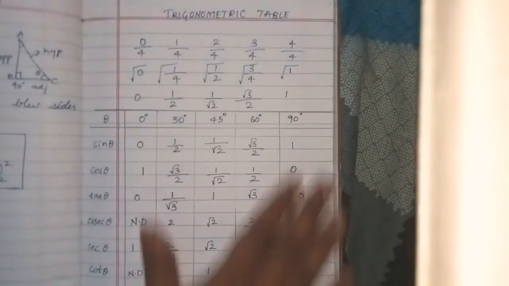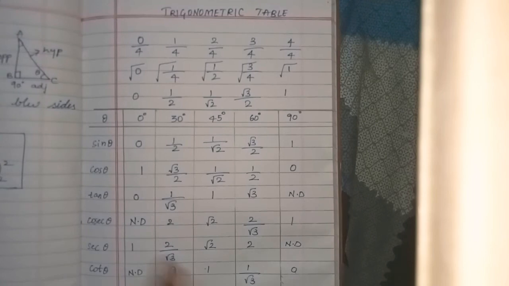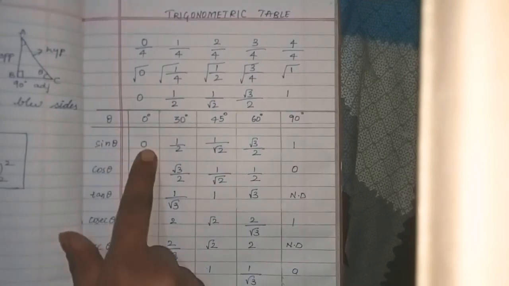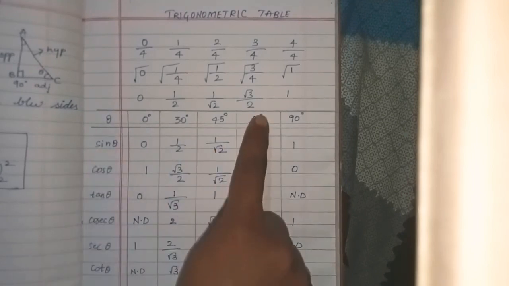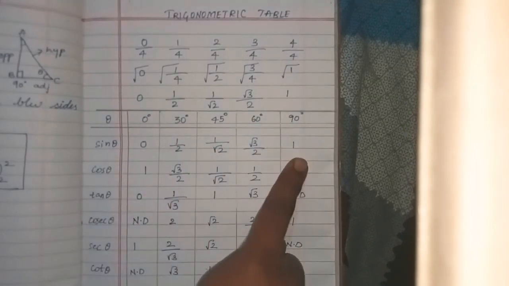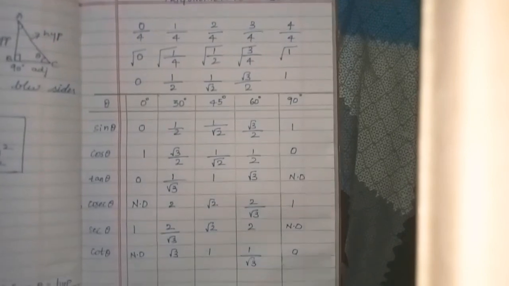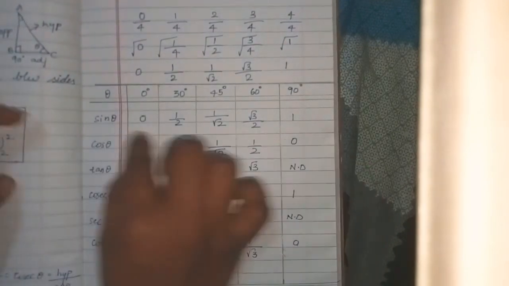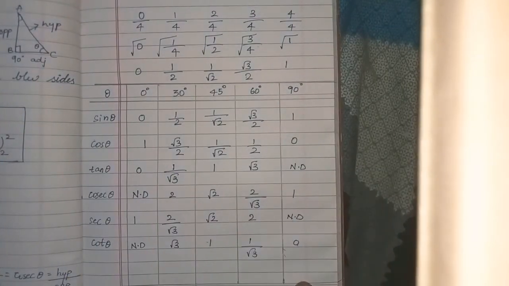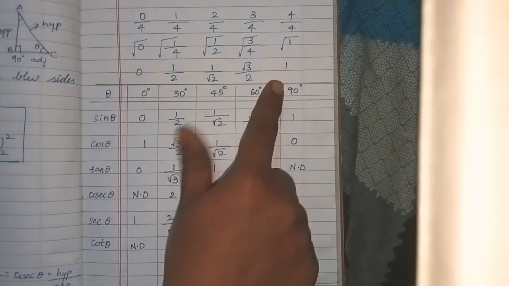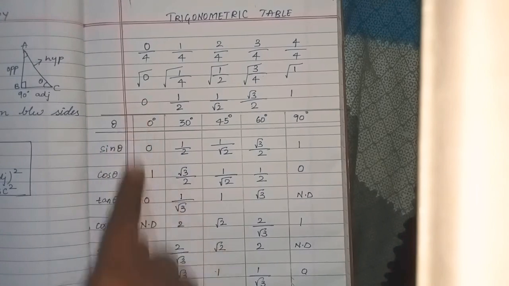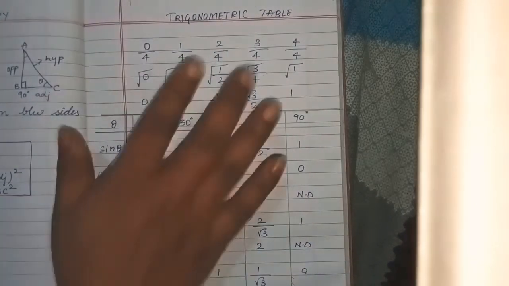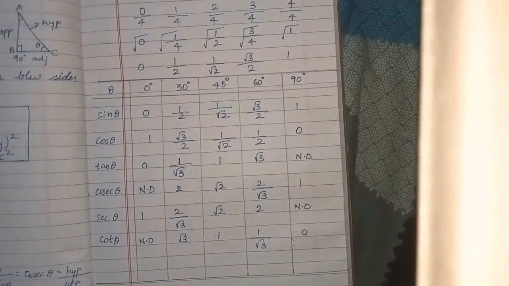So yes, the trigonometric table is ready. Sine 0 is 0, sine 30 is half, sine 45 is 1 by root 2, sine 60 is root 3 by 2, sine 90 is 1. Just go through it. If you remember the first one, you can write the rest. For remembering the first, I have just revealed an easy trick for you all. If you remember this trick, you can write the table easily.